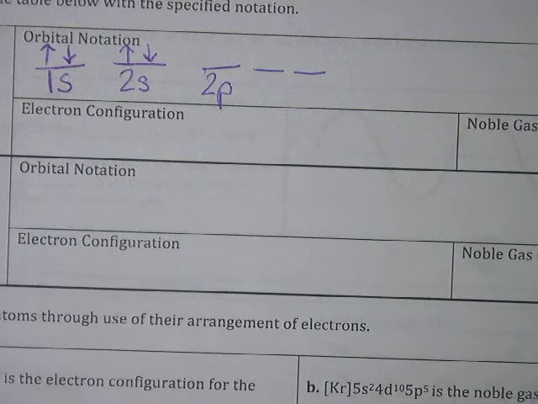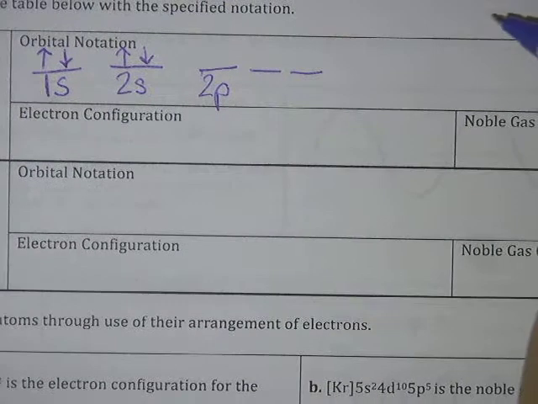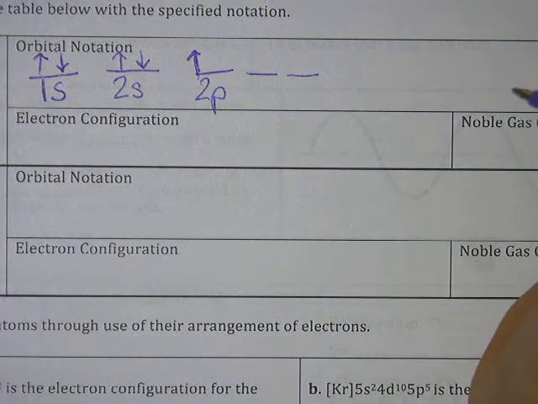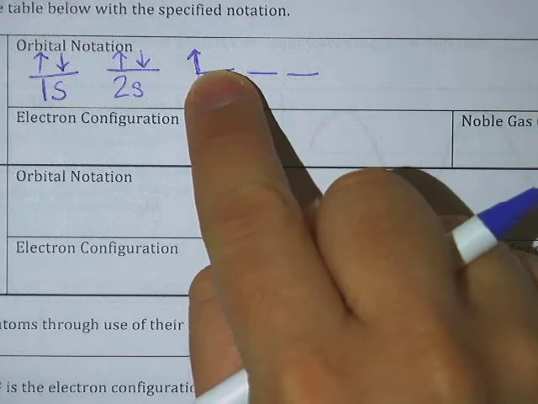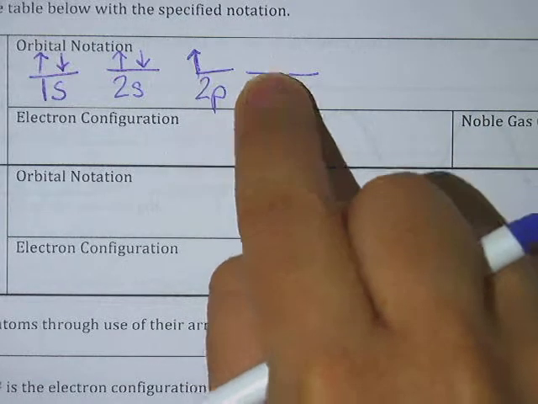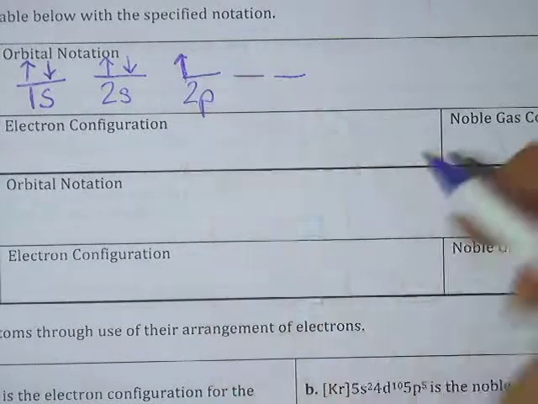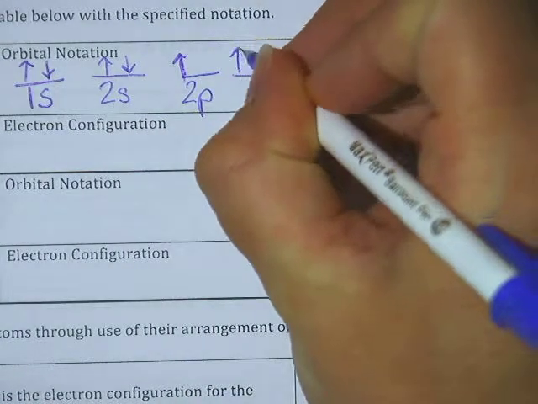So, if I only need 5 more, then I'm going to put the first one in here. And I have to remember the good mother rule. I don't make electrons share if there are empty rooms. So here's one of the 5 I needed. The next one's got to get its own room.